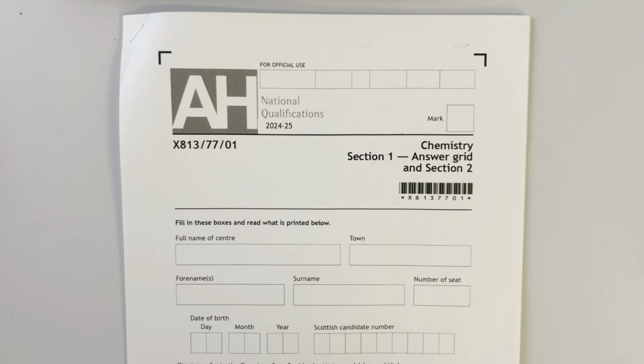So if we just count them quickly, we'd expect to find 1, 2, 3, 4, 5, 6 carbons. We're then looking at hydrogens: 1, 2, 3, and on here, 4, 5, 6, 7, 8, 9, 10, 11. Have I missed one? Have I done something daft there? Oh, and a 12th one on there. See, that was confusing even me.